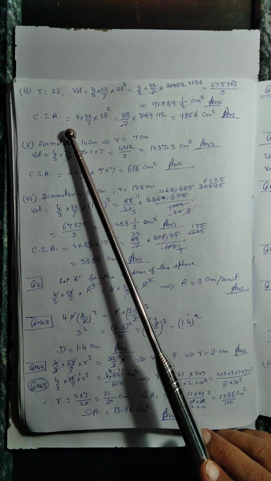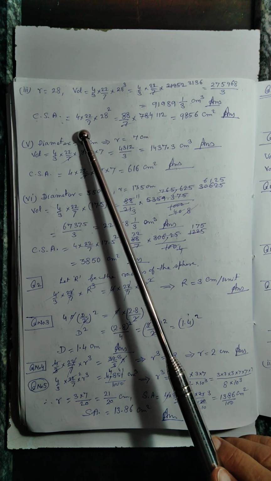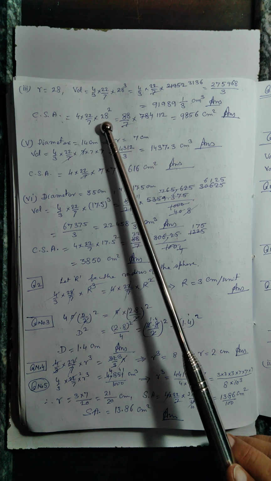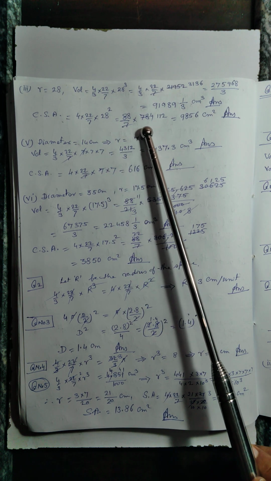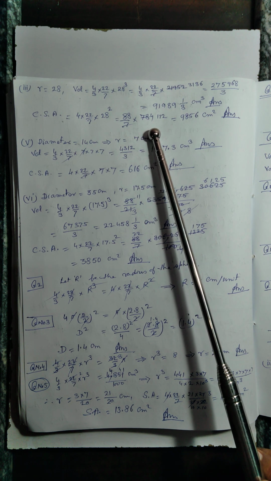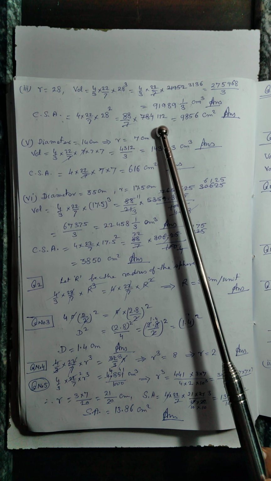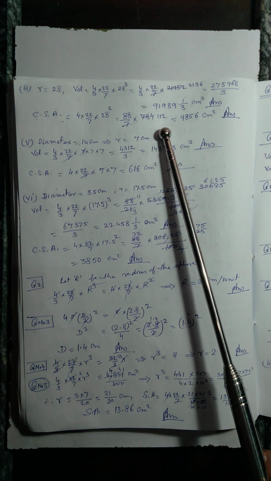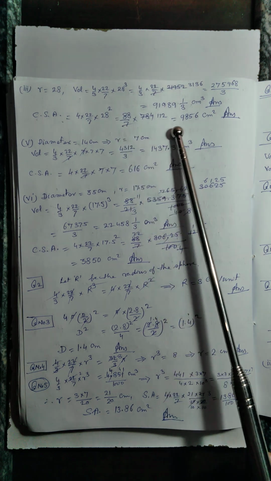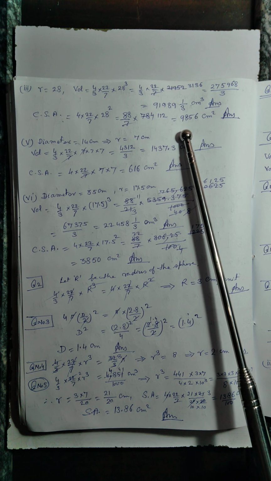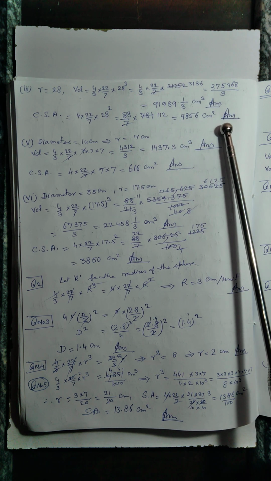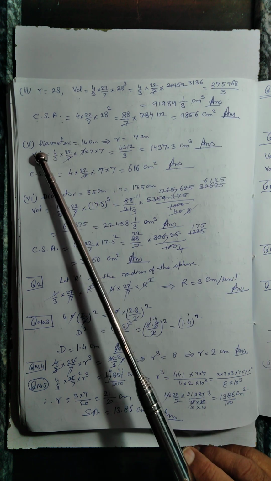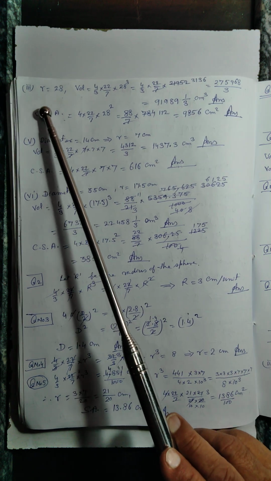Curved surface area of the third part will be equal to 4 into 22/7 into 28 square, which is equal to 88 by 7 into 784. Dividing by 7, we get 112. So 112 into 88, we got 9,856 centimeter square. Now come to the fifth part, because the fourth part I have already done.